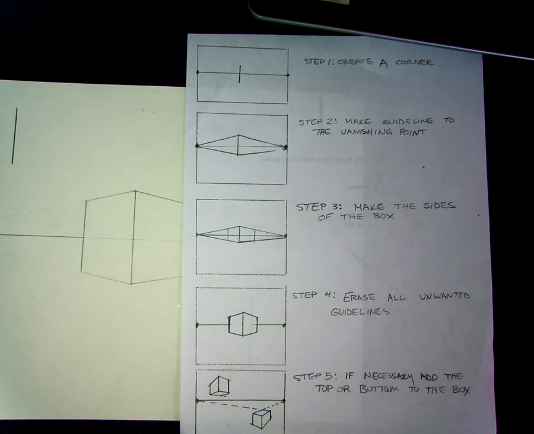This corner connects to here. This corner connects to there. Oh, you're talking about that part. Okay, yes. Yes. This.